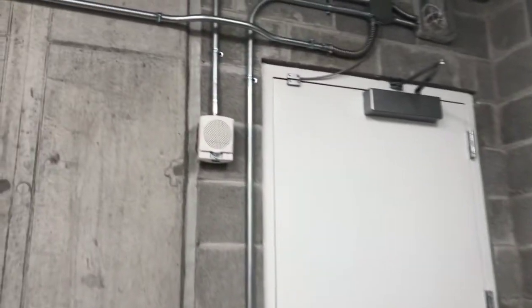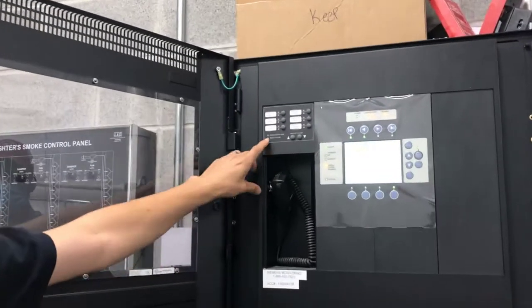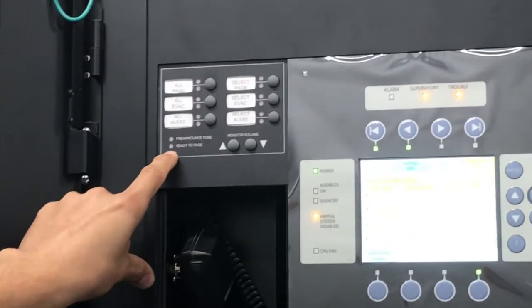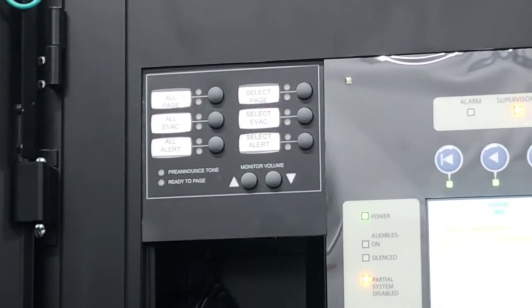You guys actually have a speaker strobe system, so you actually have a speaker with a message. When you do an all page and key the mic, you'll have to wait until it says ready to page right here. When you key the mic, you can announce throughout the whole building. Okay.